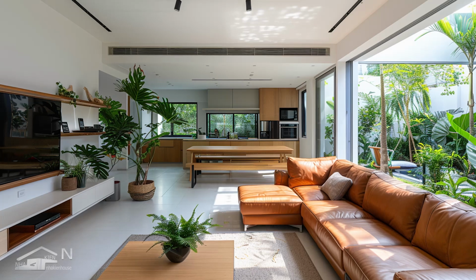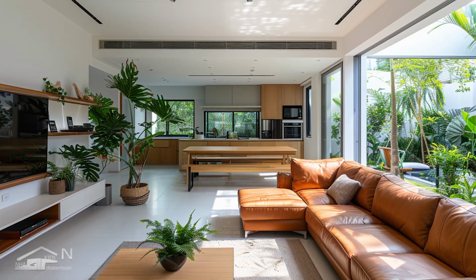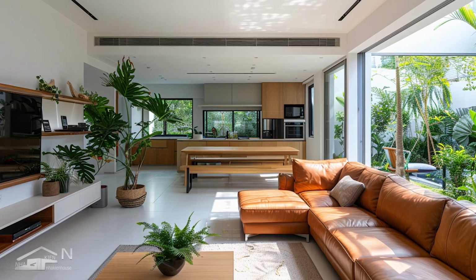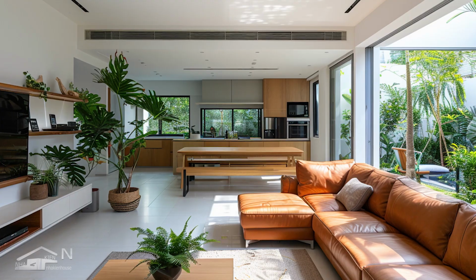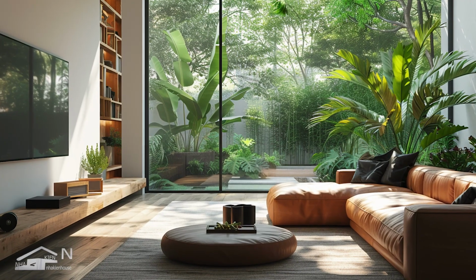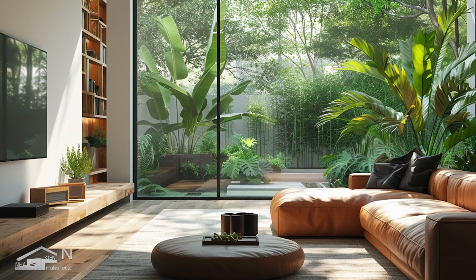Open floor plans are a defining characteristic of modern tropical living rooms. They create a sense of spaciousness and allow for flexible use of the space. By minimizing interior walls and barriers, open floor plans promote airflow and enhance the connection between different areas of the home.